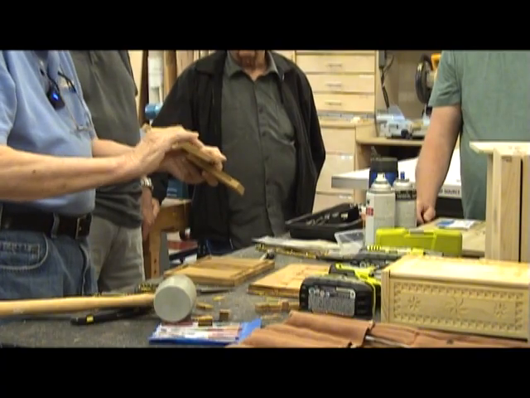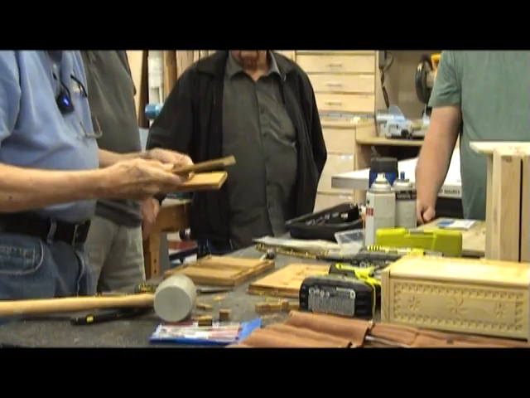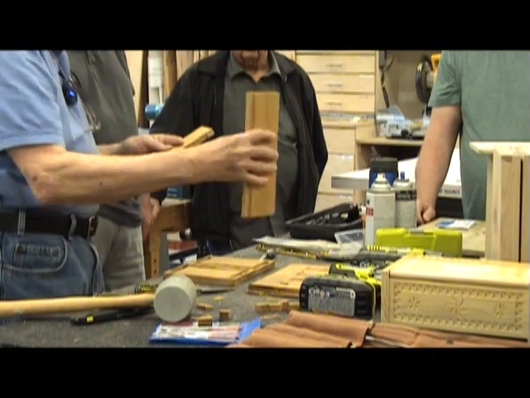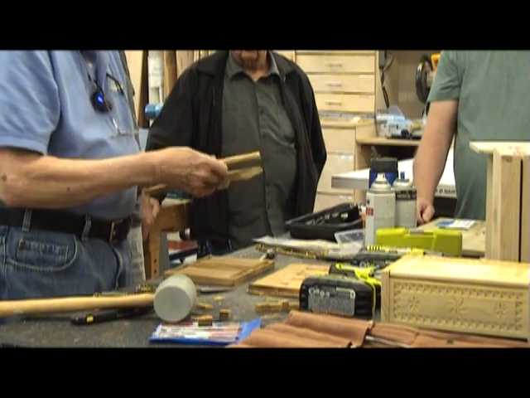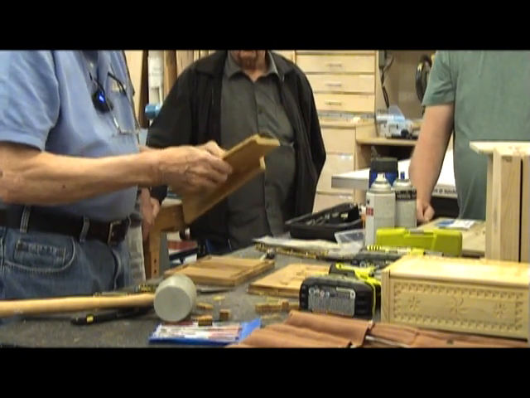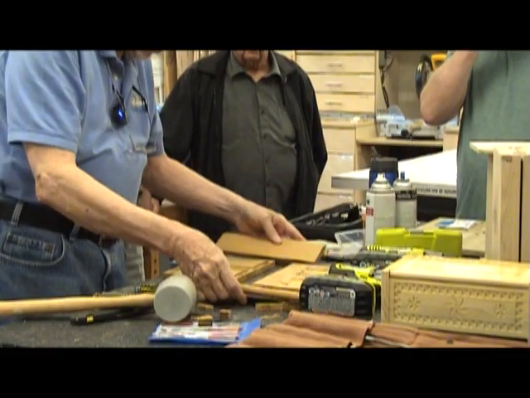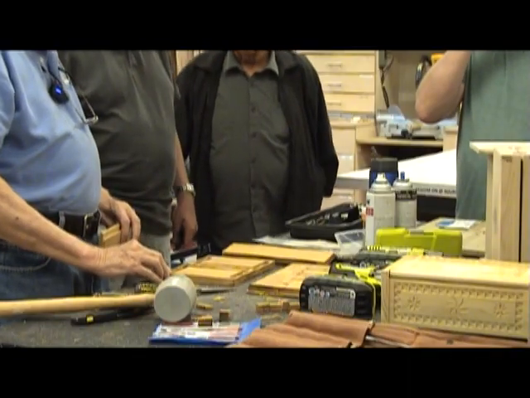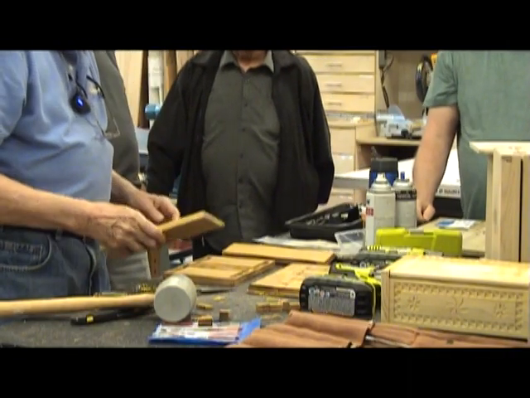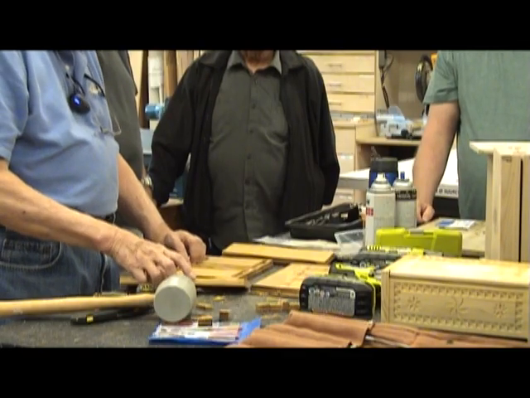I've done several boxes that way. Rounding it over on the sander is fine, just a motion to turn that chamfer into a round edge. And that round edge is naturally going to fit into one of the mortises. The question is, which one?